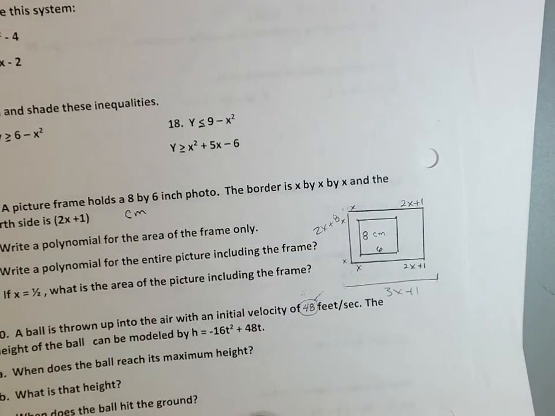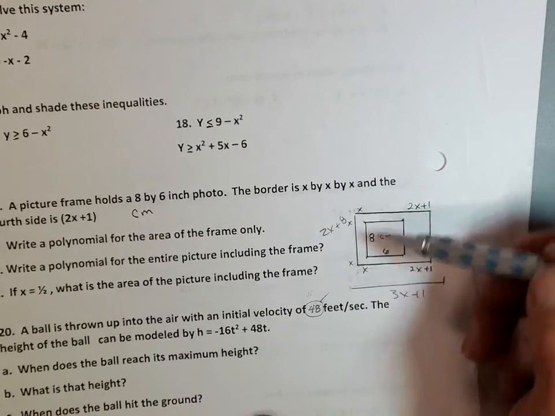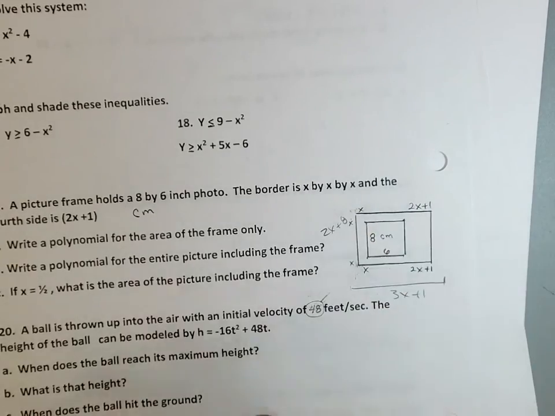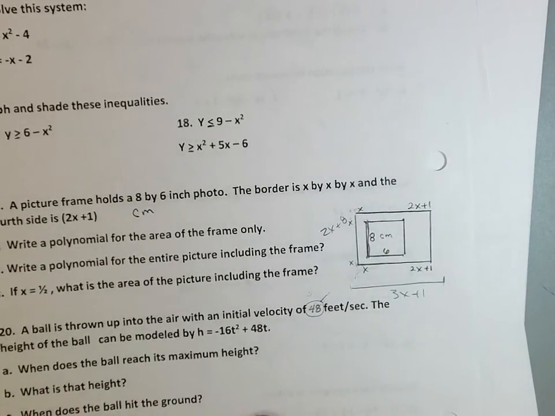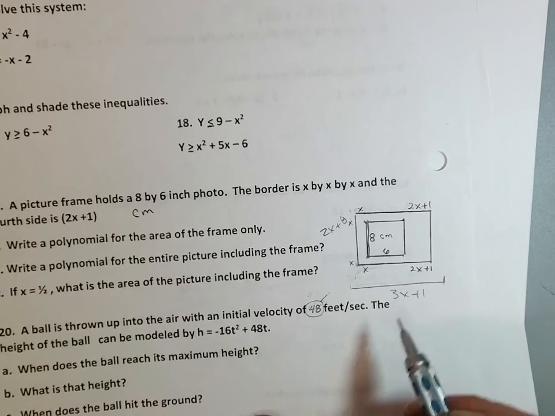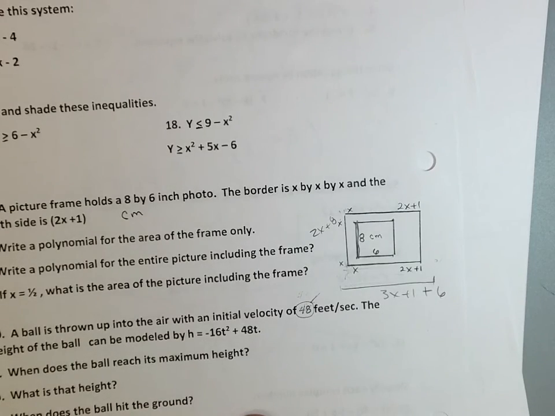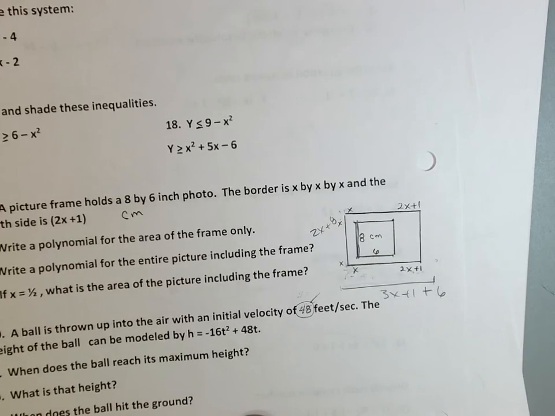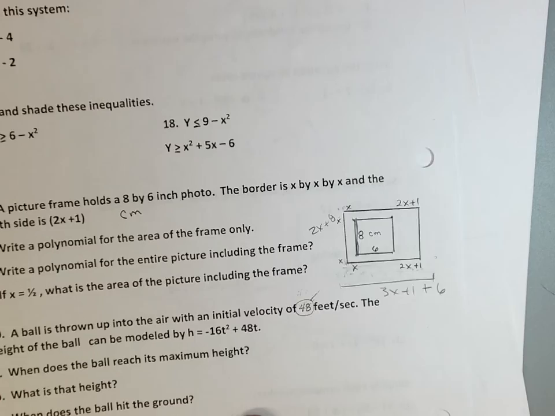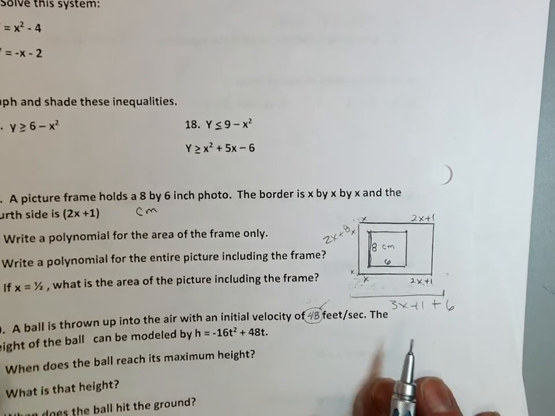Oh, hold on, plus 6. I almost made a mistake. It's x and 2x, so instead of the 1, it's a 6? Well, 1 plus the 6. And then you multiply those, yeah, because it's area, so we multiply, right?